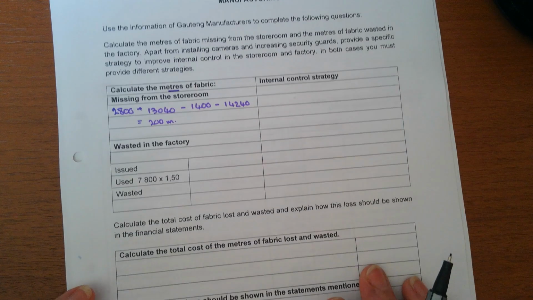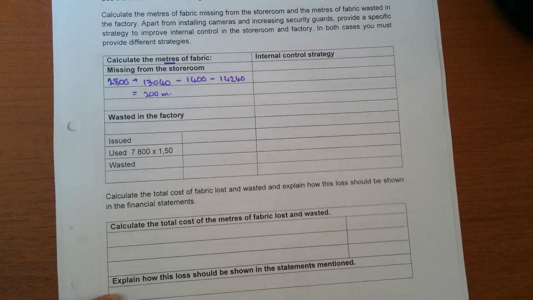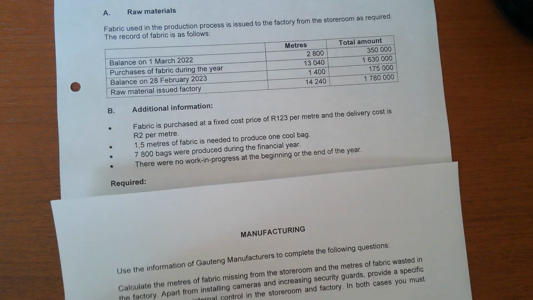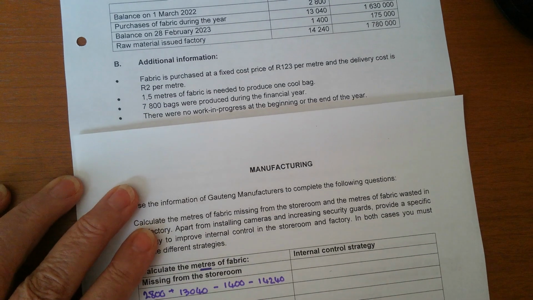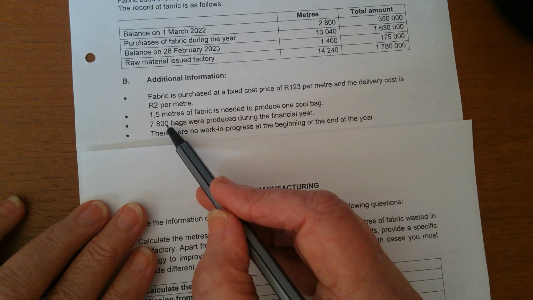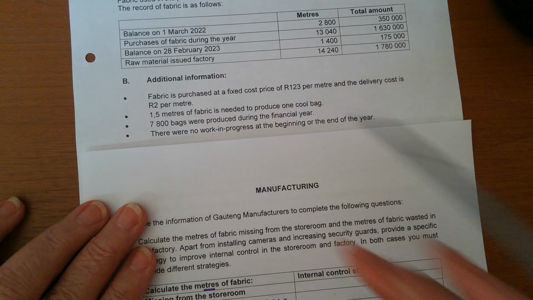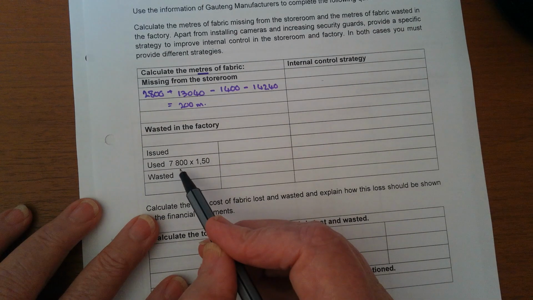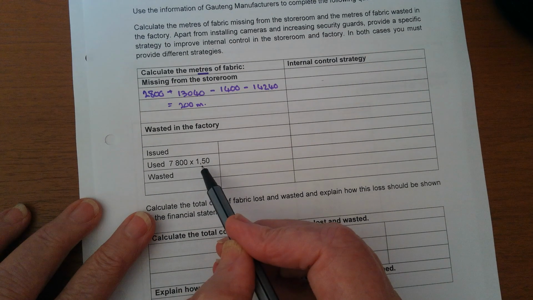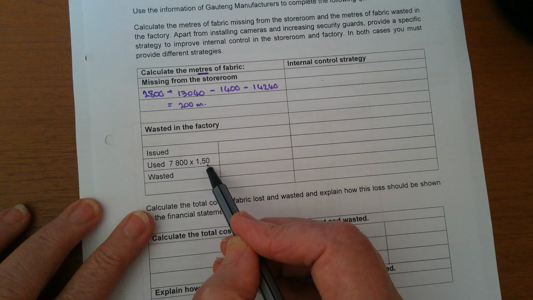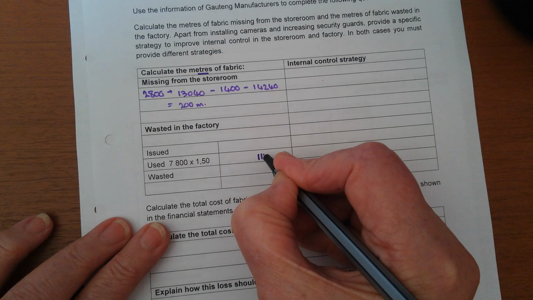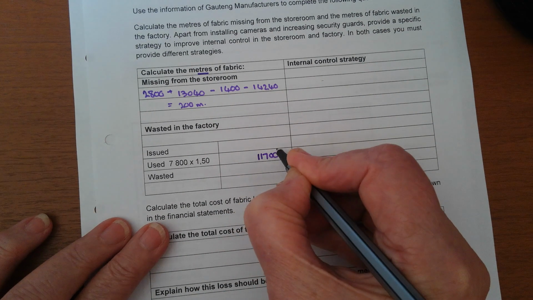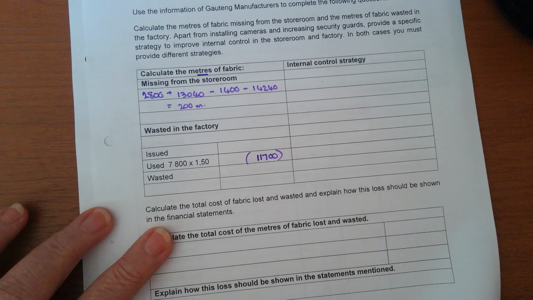Okay, so if we look at the wasted material in the factory, then we see that they say that we produce 7,800 bags and you use 1.5 meters for each. So if I take 7,800 times the 1.50, it means that what you actually used in the factory was 11,700 meters.